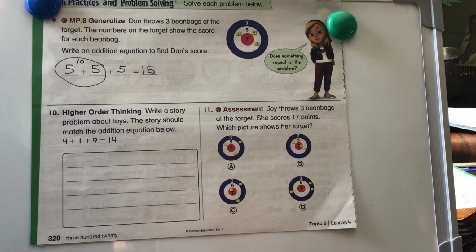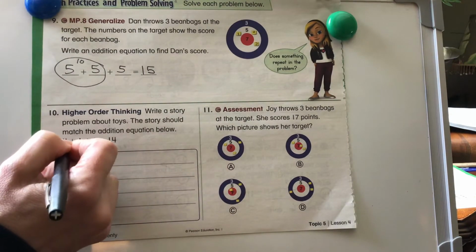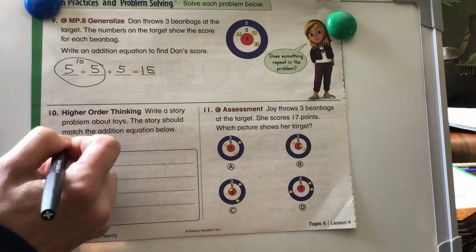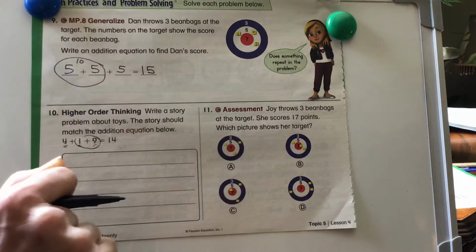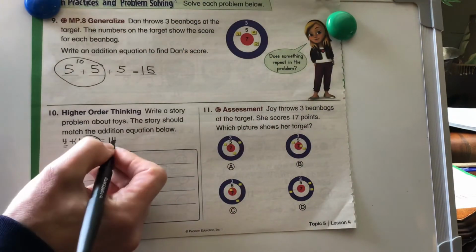Write a story problem about toys. The story should match the addition equation below. So let's see. 4 plus 1 plus 9. Let's just double check. 1 plus 9 is 10. Plus 4 is 14. 14, 14. Yeah, we are good. So we're going to write an addition equation story about whatever we want to. We want to get up to 14.